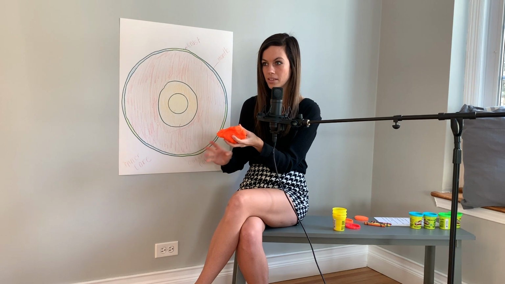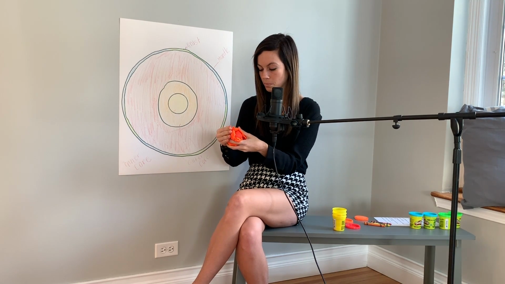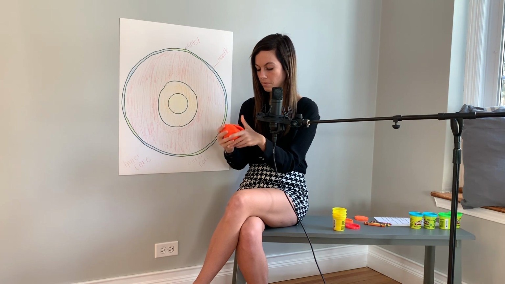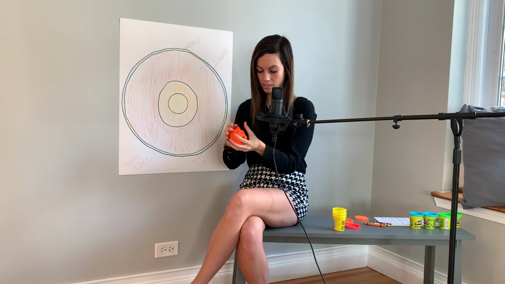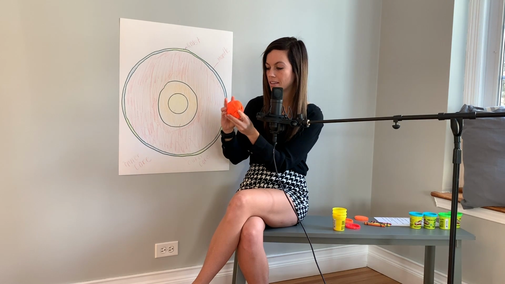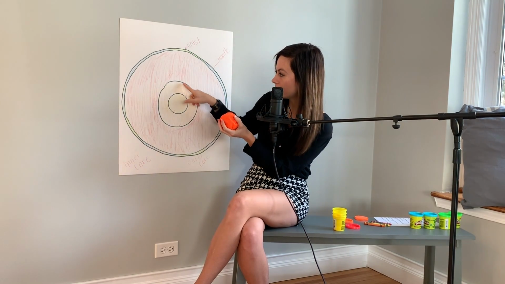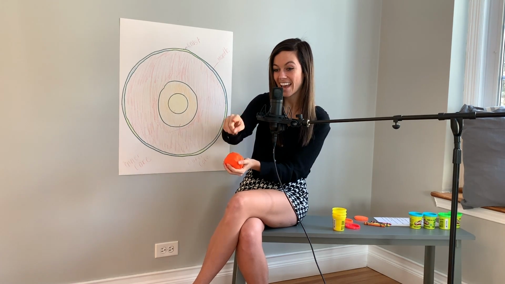So let me put this over. And it should probably be a little bit thicker to match our earth here. What layer is this? It comes after the outer core. What layer is it? Yes, it is the mantle. Very good. Okay, which leaves our last layer.